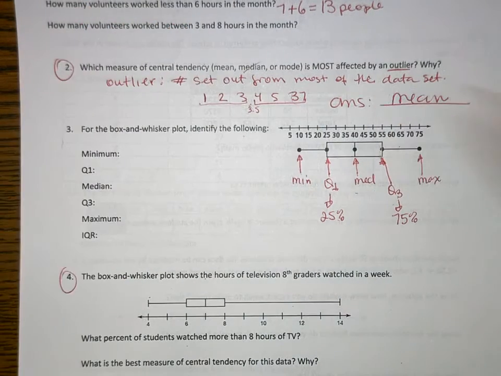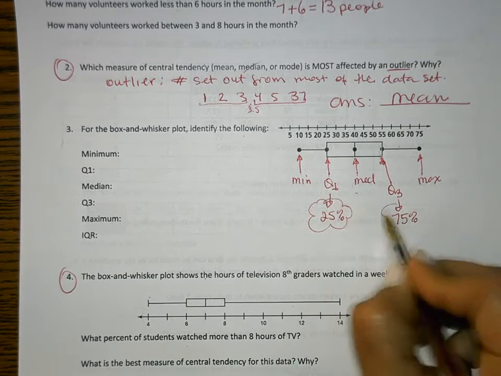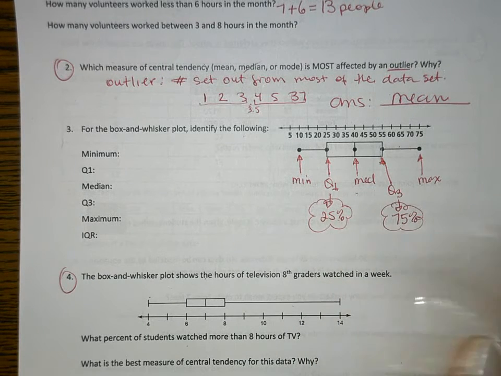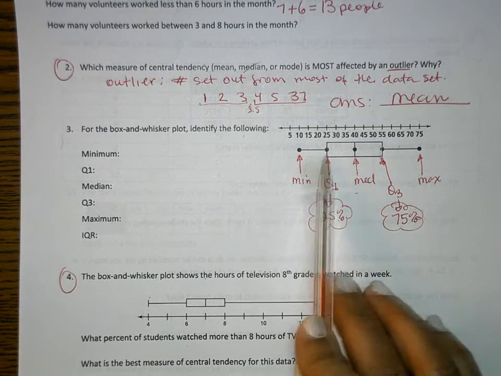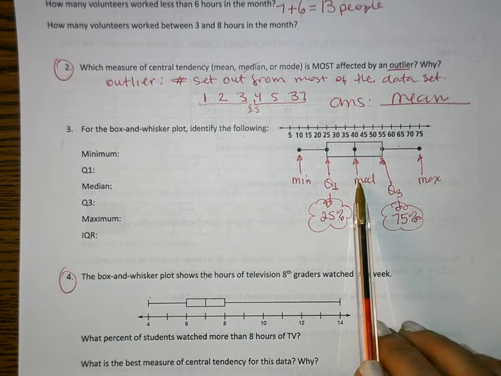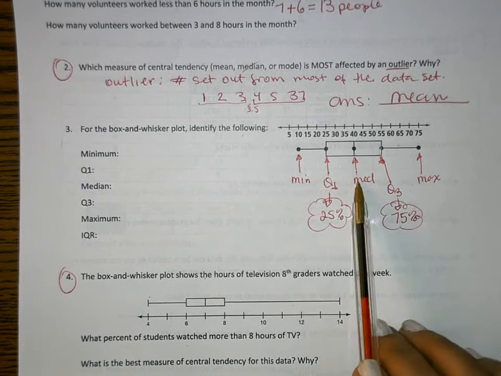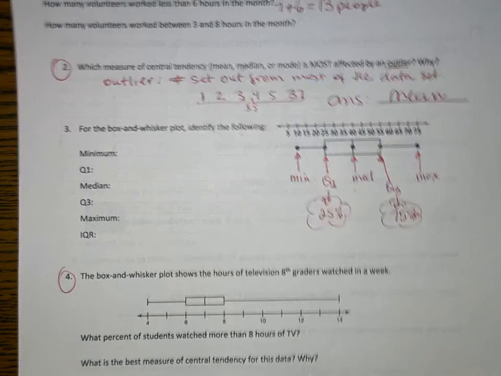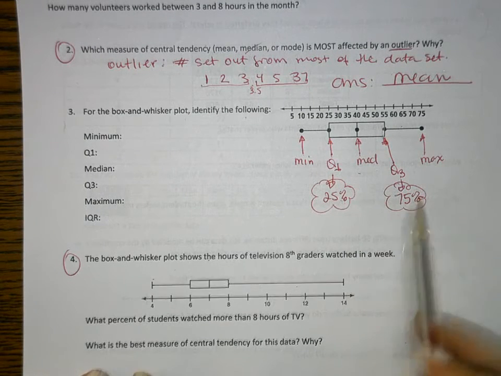So you need to understand that quartile 1 and quartile 3 help us know where in the percentile we are in the box. This is 25%. The median should be 50%, right? Because the median is the middle. And if you think in terms of quarters, in the middle of $1, you have 50 cents. So, with that in your mind, you can answer the next question.